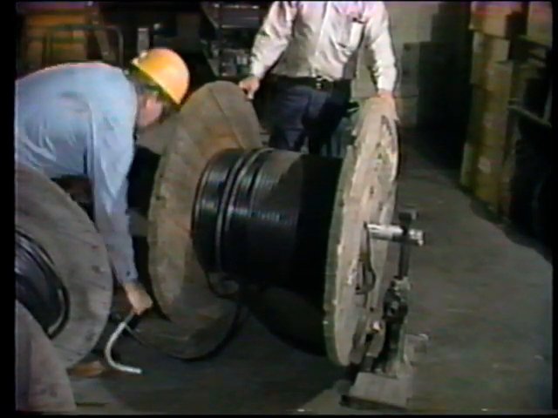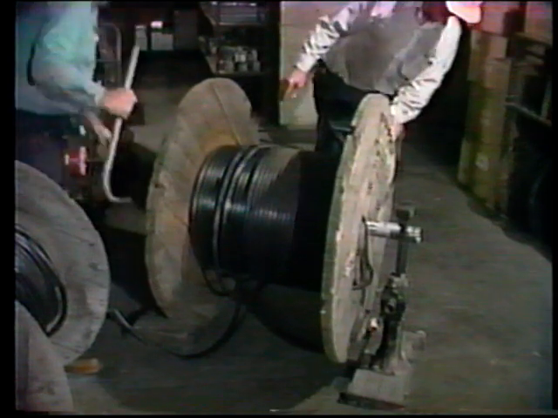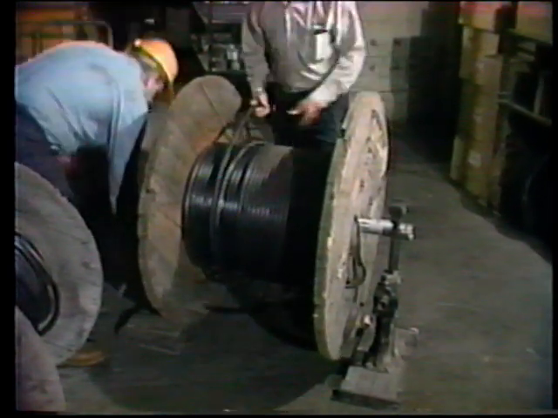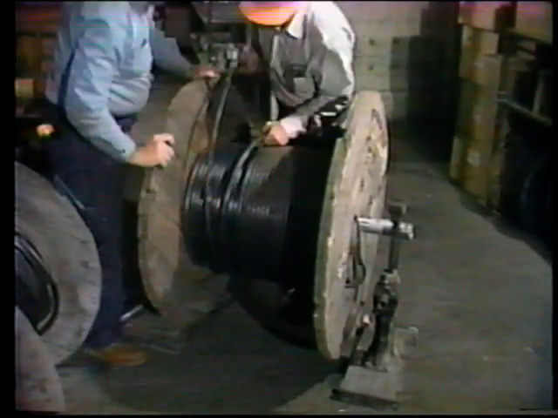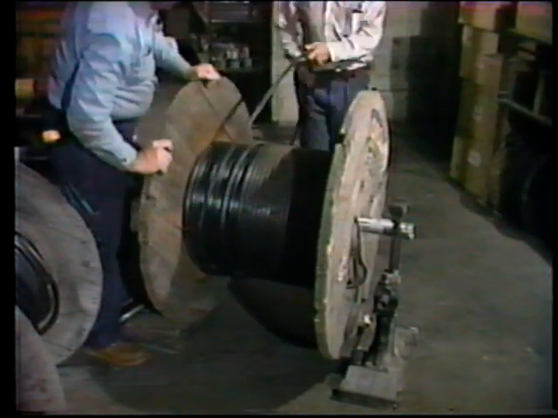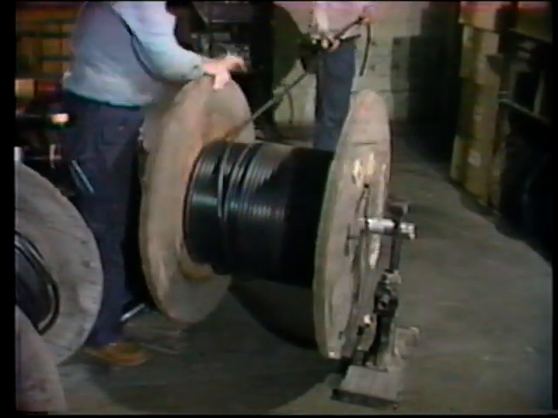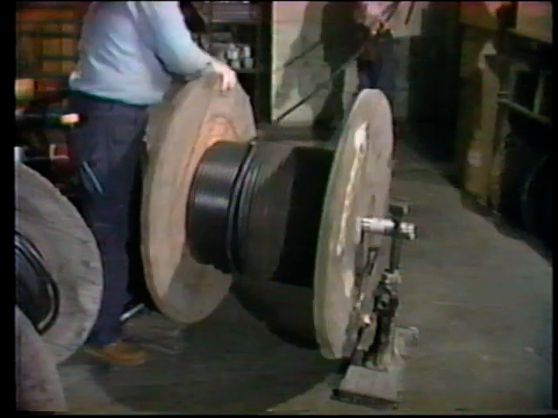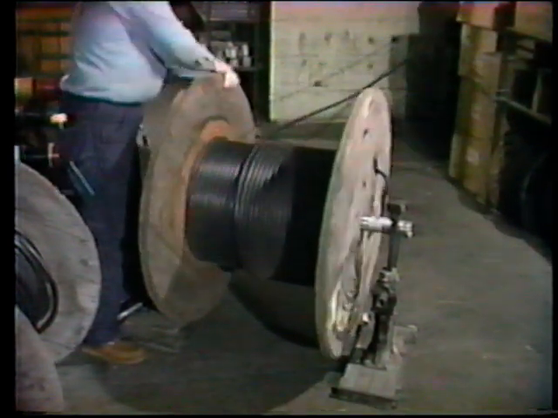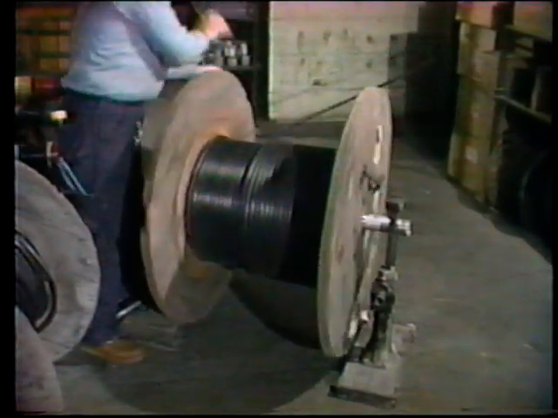Running cables and conductors is an essential part of electrical maintenance. As an electrician, you need to know how to select the right combination of conductor, insulation, and hardware necessary to do a job. You also need to know how to install cables and conductors safely and correctly in accordance with your plant's procedures.